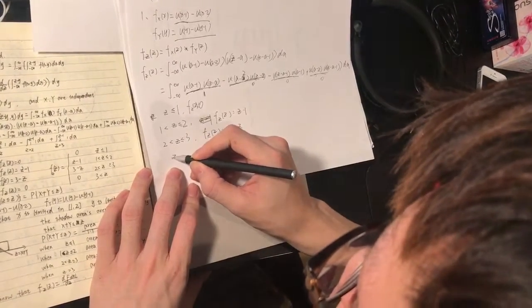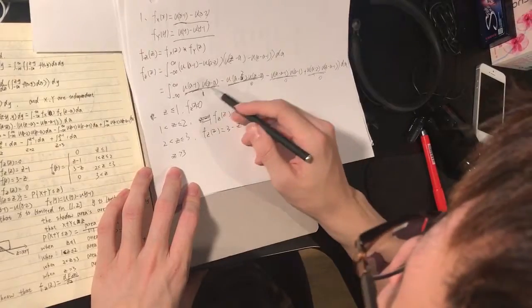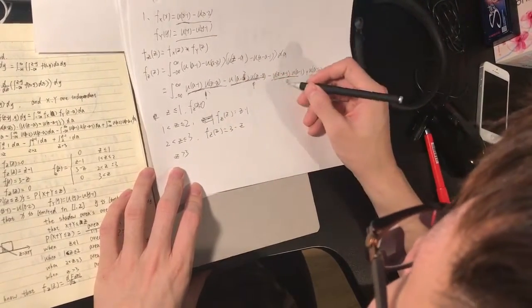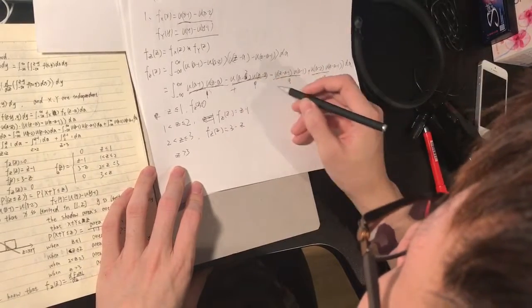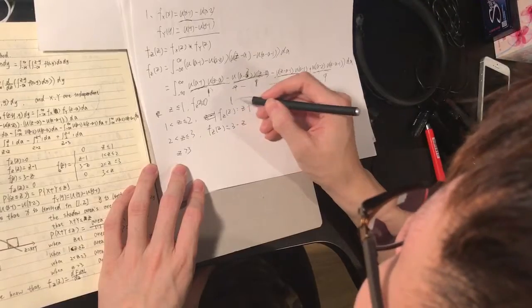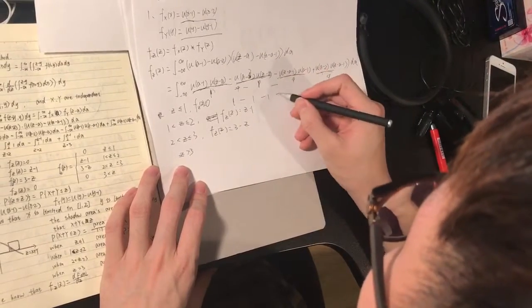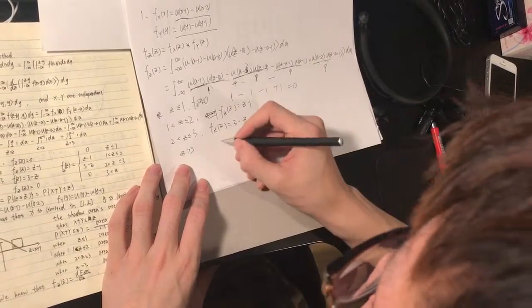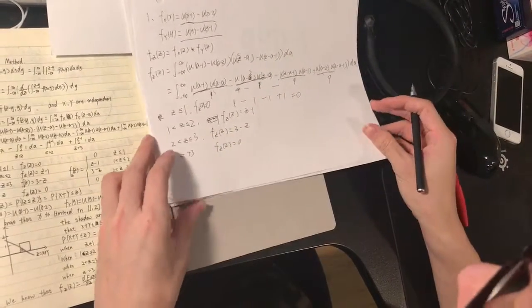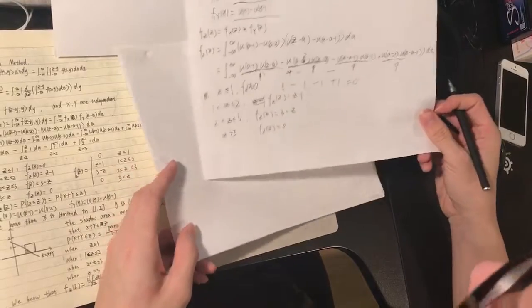If z is bigger than 3, all these parts have value, but we get 1 minus 1 minus 1 plus 1, which is 0, so we can get fz(z) is 0. Okay, this is the first part.